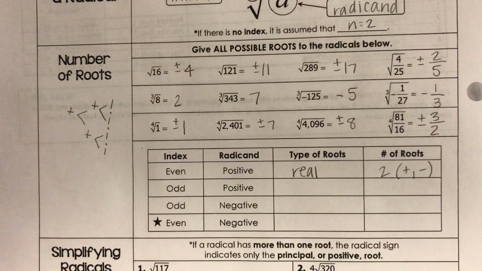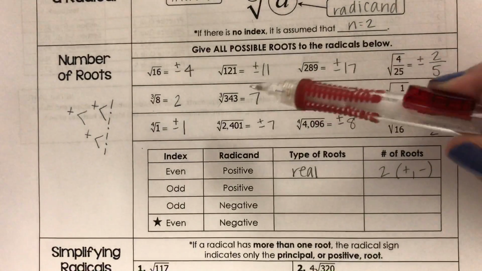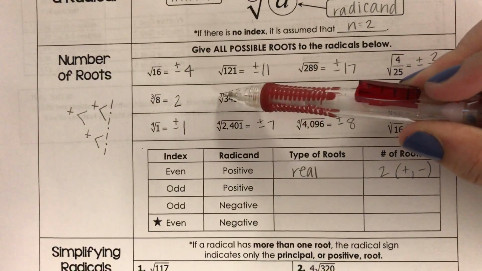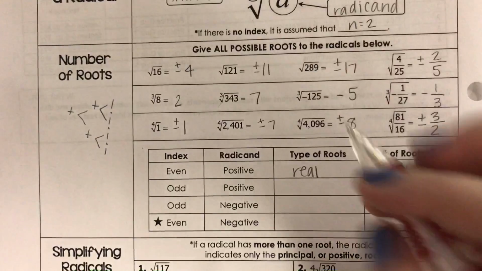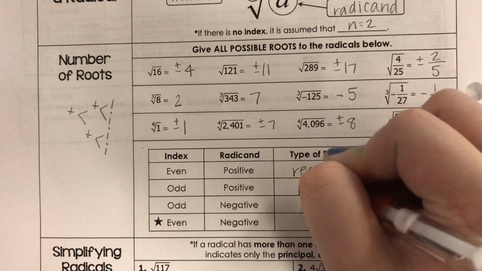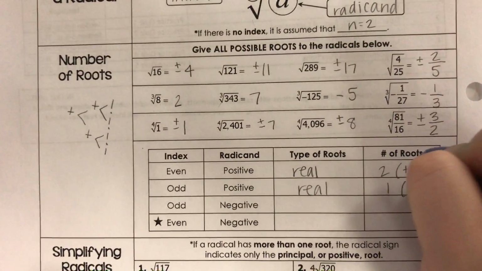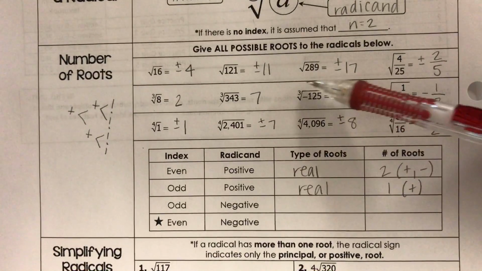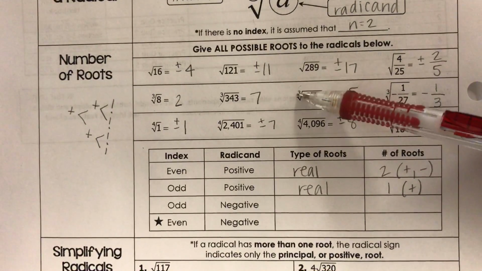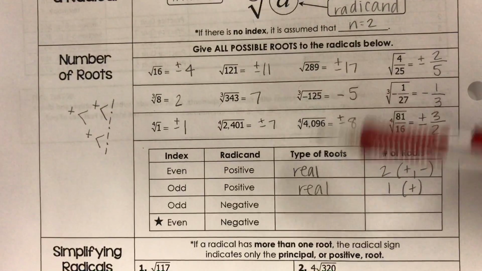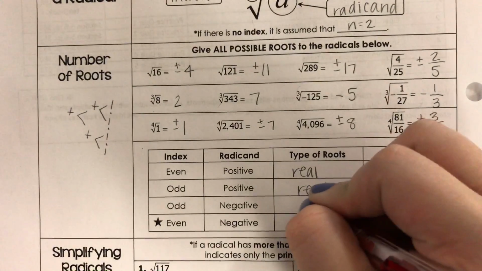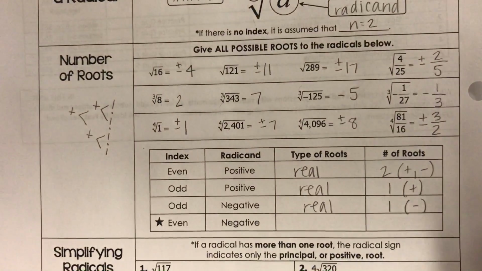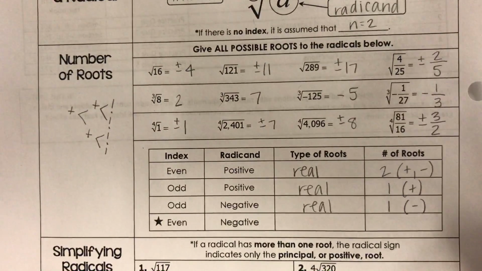If I have an odd index and a positive radicand, kind of like this example right here, I do have a real root, but I only have one, and it's positive. If I have an odd index and a negative radicand, like this guy right here, I still have a real solution, and I only have one, and it's negative. Kind of like this was negative 5.